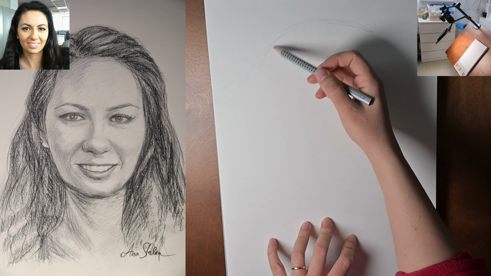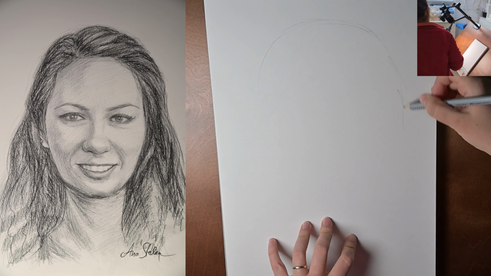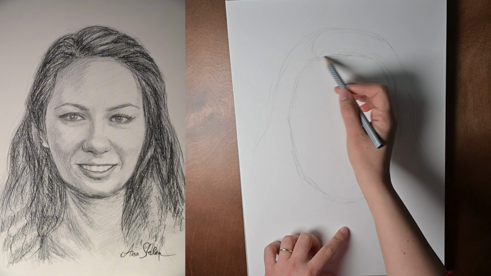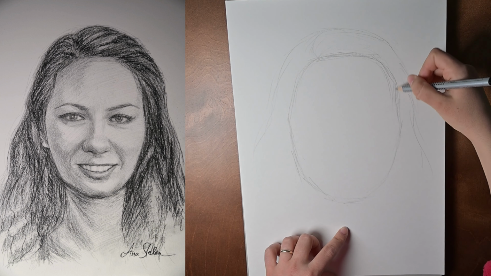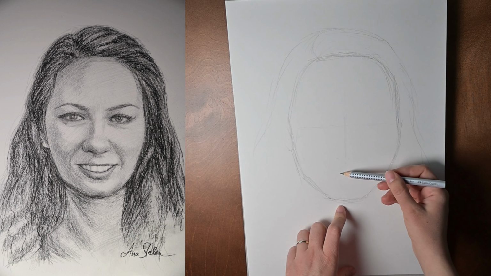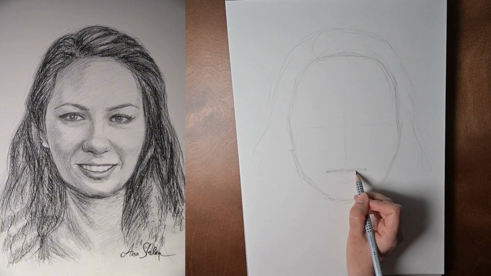At first, I'm using a graphite pencil and I'm positioning the subject on my page. I make sure I leave enough space around the hairline so that the figure ends up having a good position in the page. I draw guidelines to anchor the facial features, and I always start with the mouth.